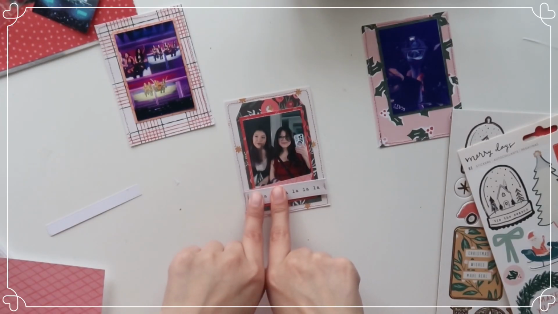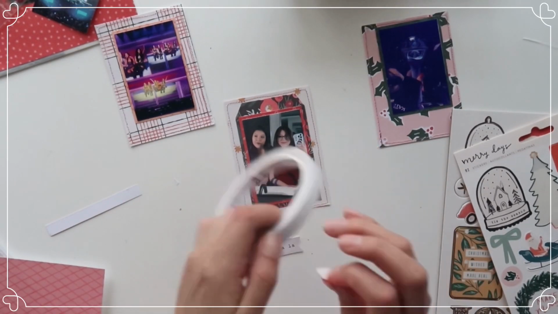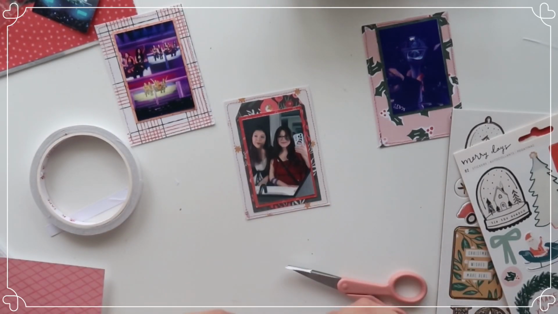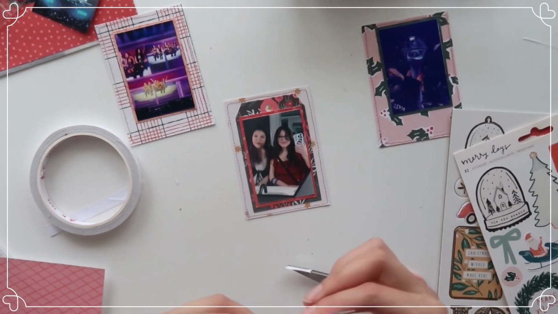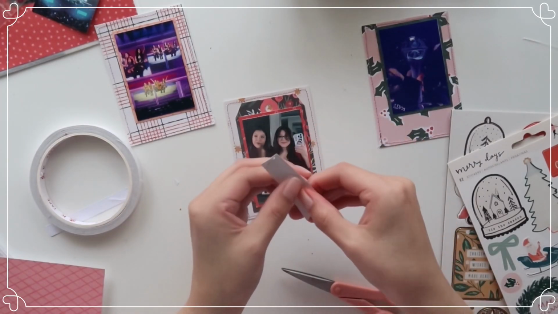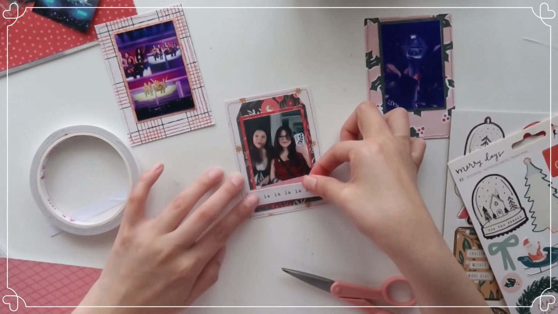I was messing with this little piece of ephemera for minutes. I just couldn't get it to look right. Even with the speed up on this video, I feel like I was still taking forever. But yeah, when I finally got it to my liking, I'm taping that sucker down and committing it and gluing it onto my page.